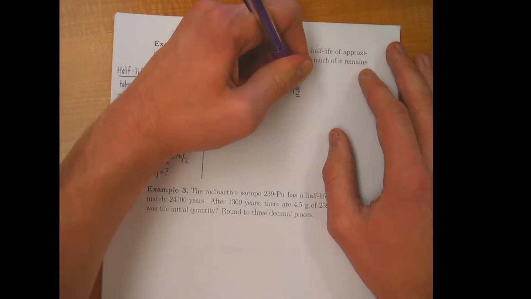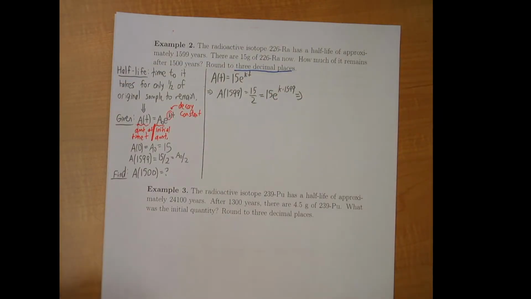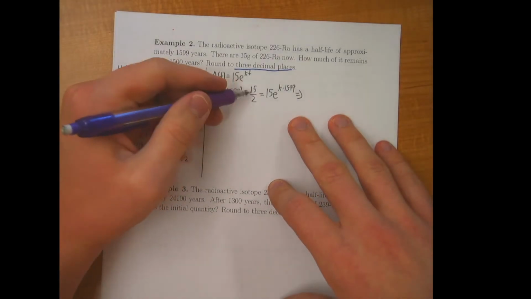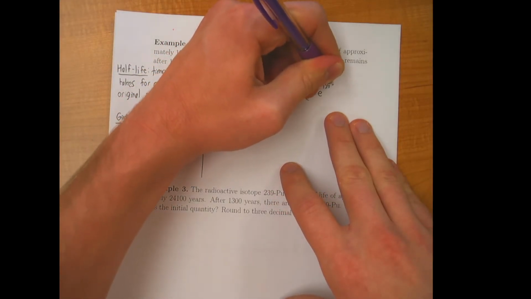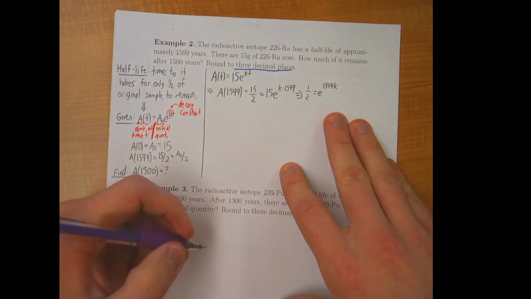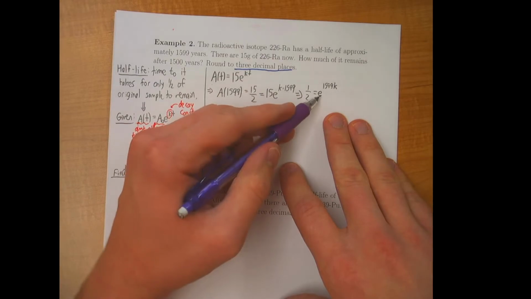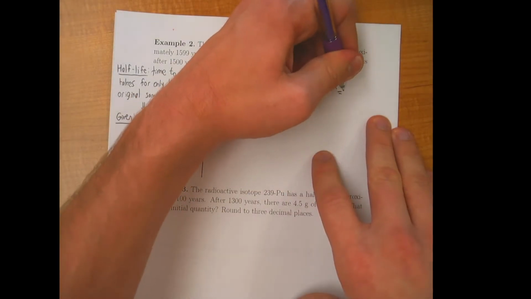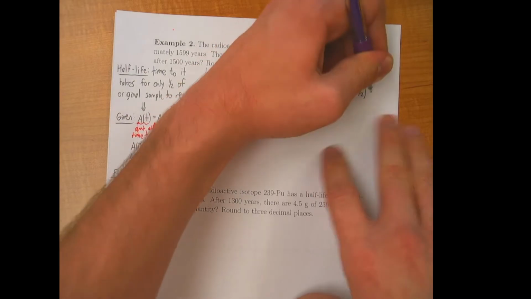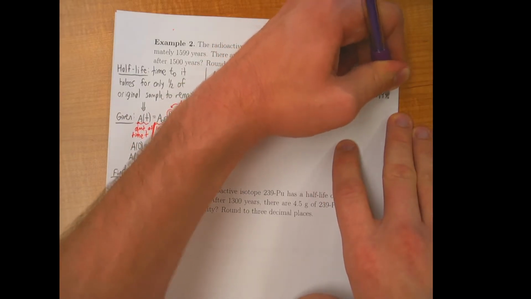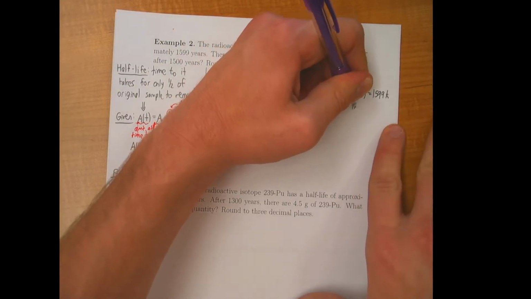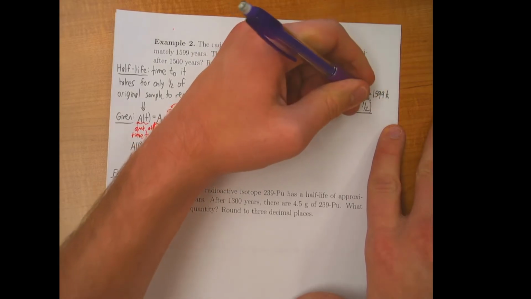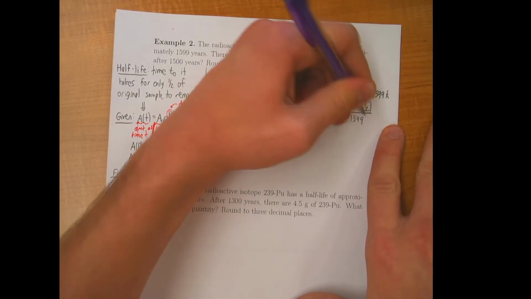So, all we have to do now is just solve for k and figure out what's going on. So what happens from this is that, well, if we divide 15 to both sides, we should have 1/2 equals e to the 1599k. So at this point, if we take natural log of both sides, we end up with natural log of 1/2 equals 1599k. So solving for k, in this case, will give you the exact value. So we have natural log of 1/2 over 1599.